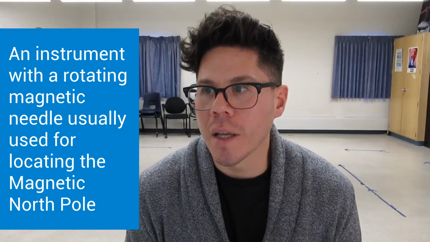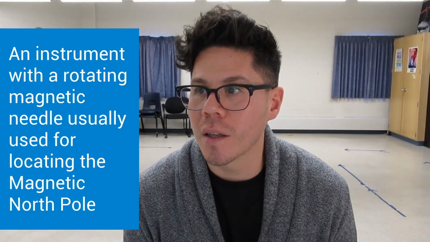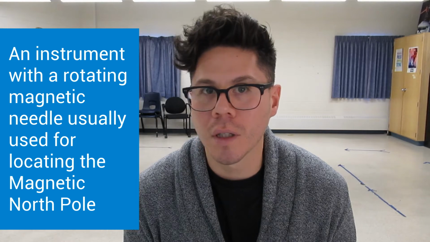Compass. An instrument with a rotating magnetic needle, usually used for locating the magnetic north. You're going to need it when you go camping. You can also make a compass with a little leaf and a safety pin: put the pin on the leaf on a little pond of water, and it'll spin towards magnetic north. I don't know, I saw it in a film once, so it has to be true if it's in a movie.